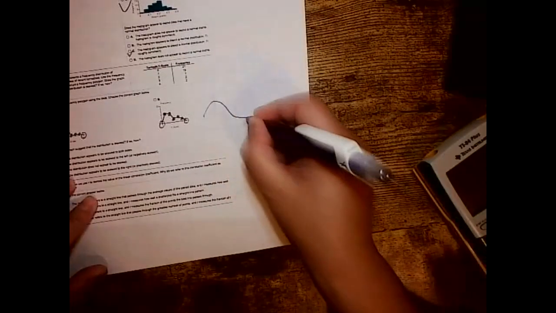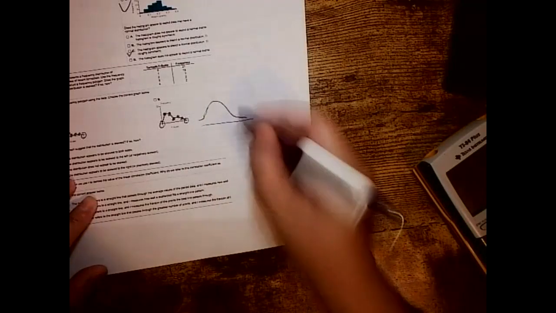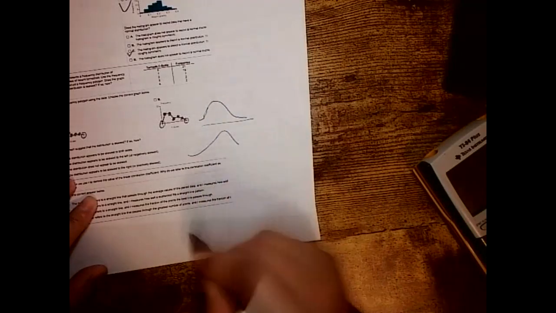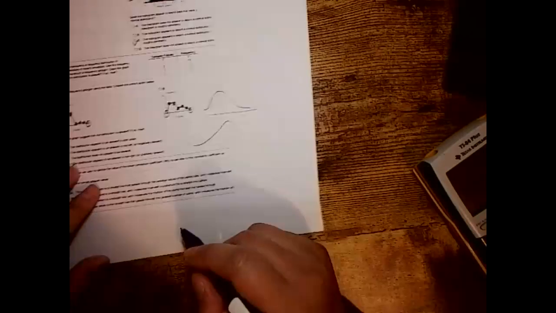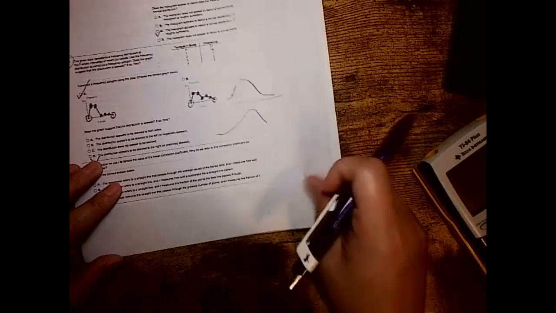Skew to the right means it has a long tail on the right, a longer right tail. This is skew to the right. Skew to the left has a longer left tail. So our graph has a longer right tail, so it's skewed to the right.